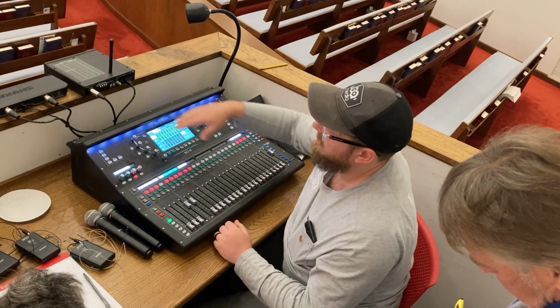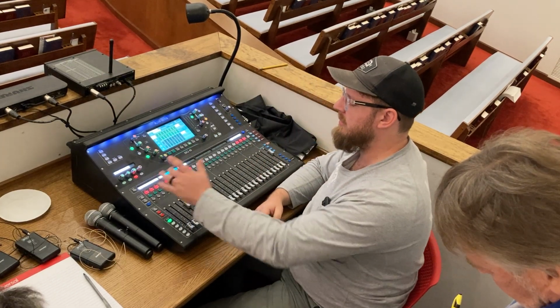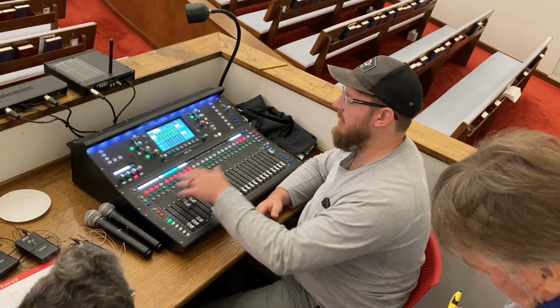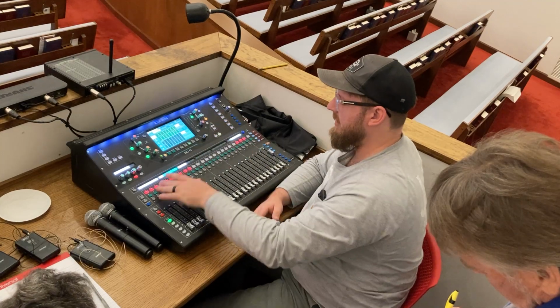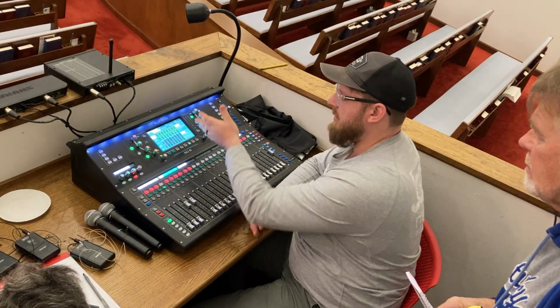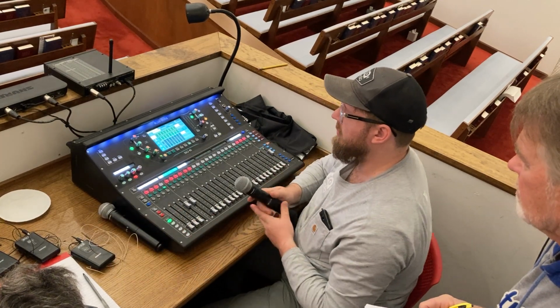So on your old board you had basically all the knobs for every channel row by row. Now you actually have to select a channel in order to make adjustments to it. Press the select button, you see these light up over here. See, they're dark, nothing's selected. Press the button, they light up, they're selected. So now we can actually start doing things to our channel.